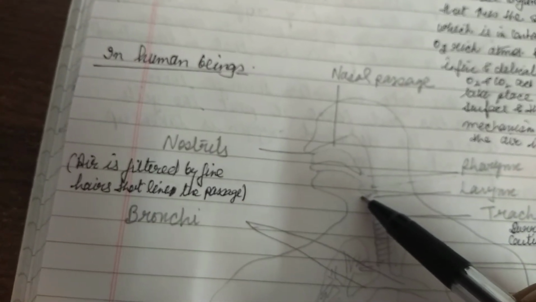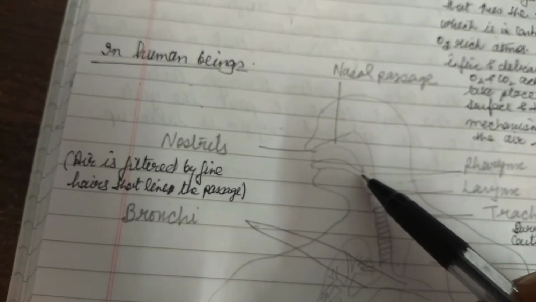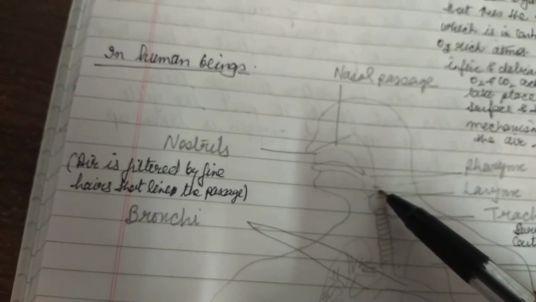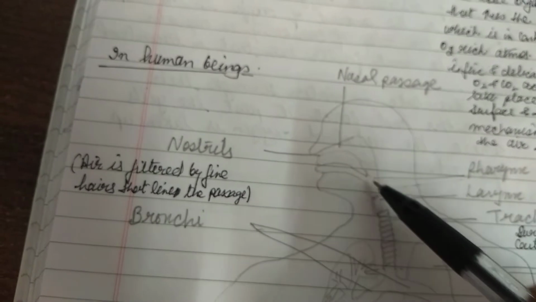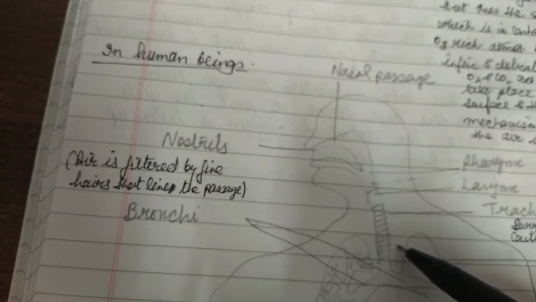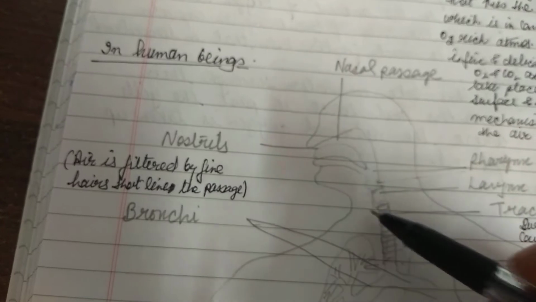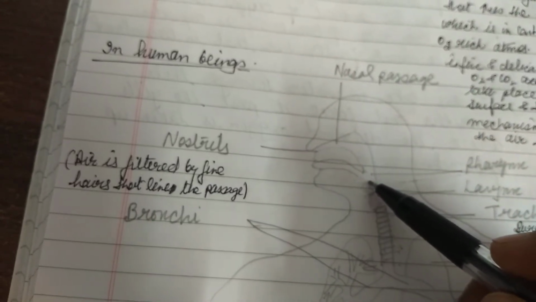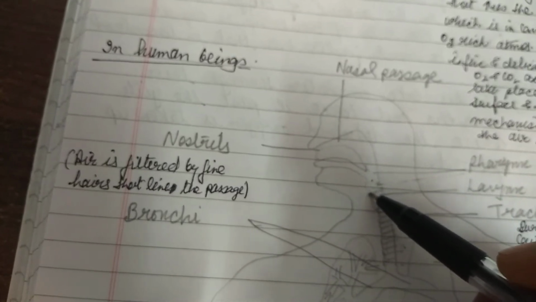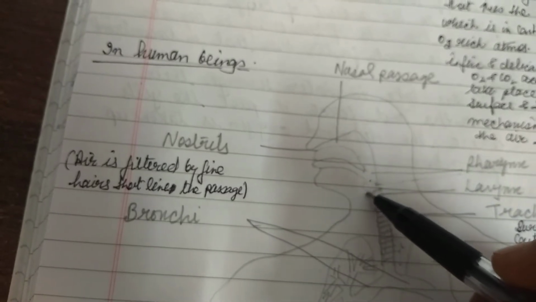When food moves, it closes the larynx so that no food can enter the respiratory tract, and the food goes from the mouth to the esophagus.